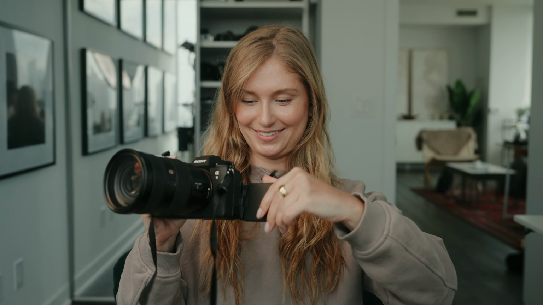Sony has also considered the ergonomics of using this camera. Just look at this LCD flip out. You can use it literally in any orientation. This pleases me deeply.